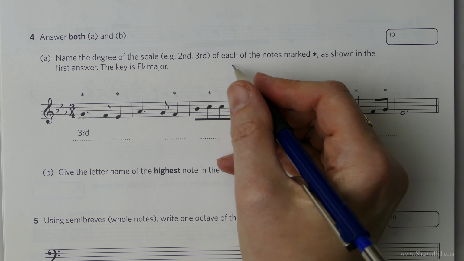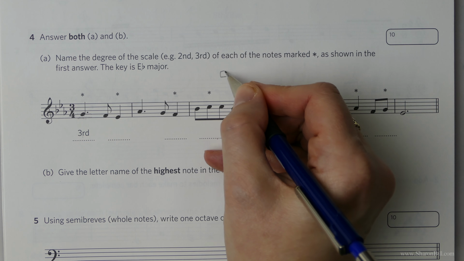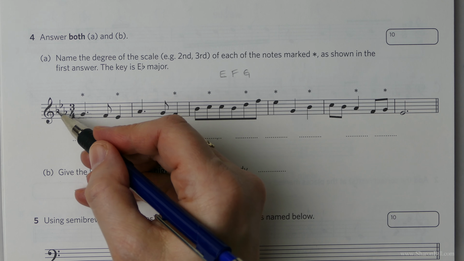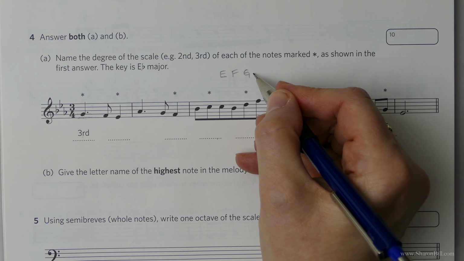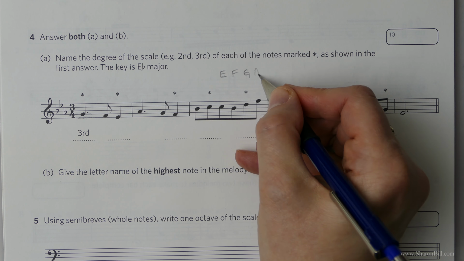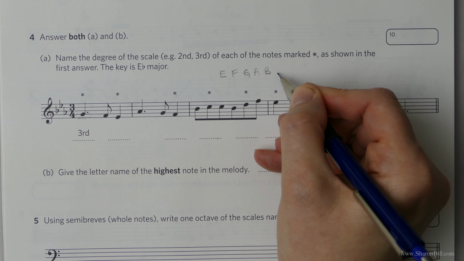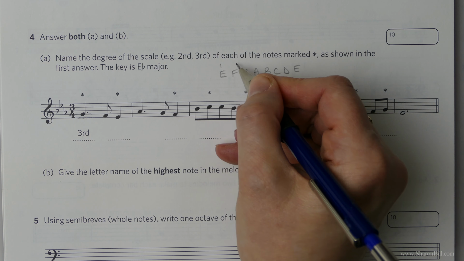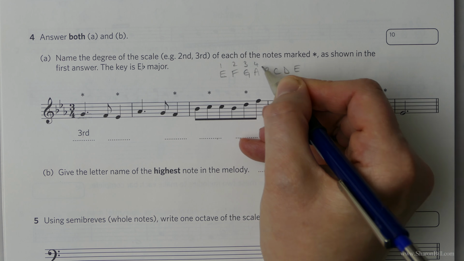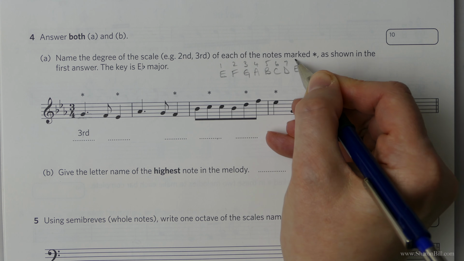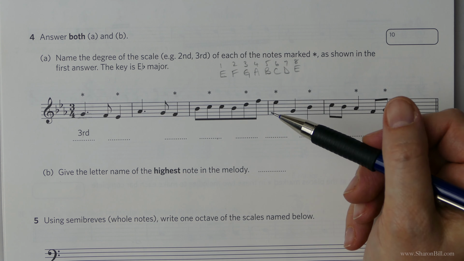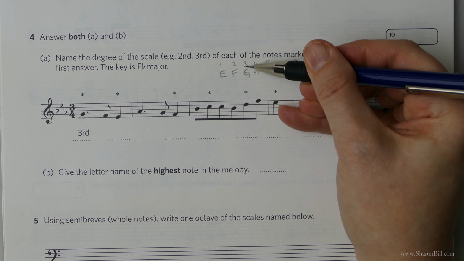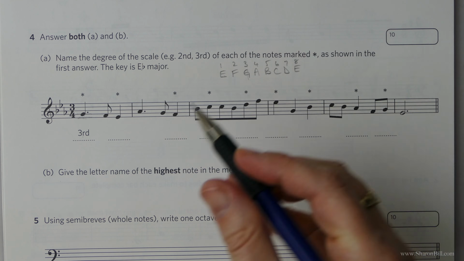However, you can double check that if we just step out the degrees of the scale. Of course it's E flat, A flat, B flat, but your key signature will deal with that, so I won't worry about those. E, F, G, A, B, C, D, E. So that's 1, 2, 3, 4, 5, 6, 7, 8. They're the degrees of the scale. And here we're on a G, and we can see that G is the third. So that double checks that we've not missed a step.